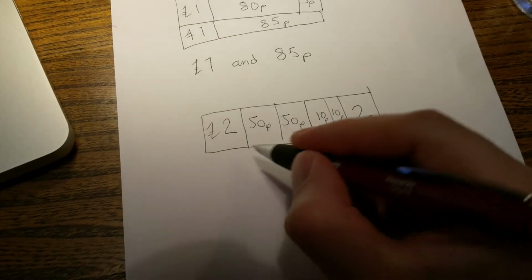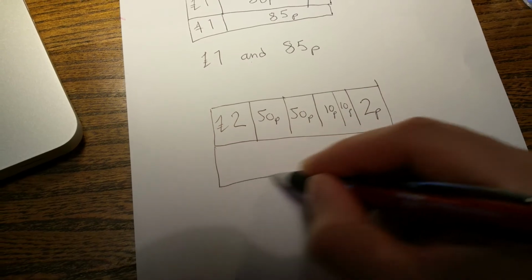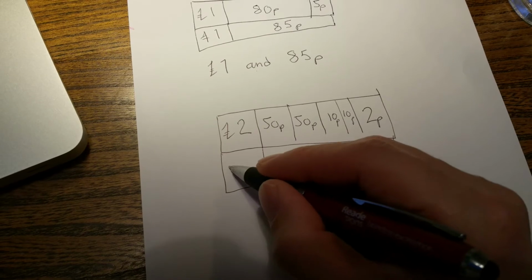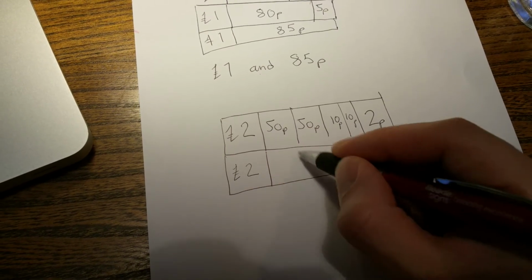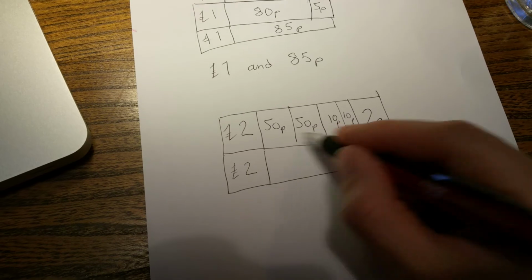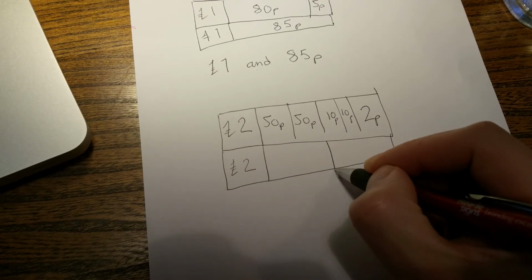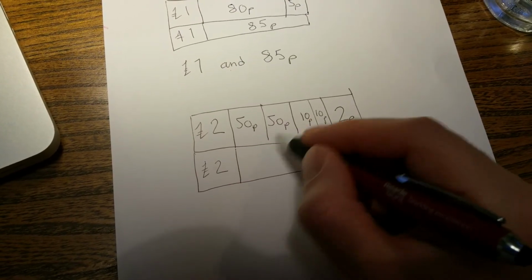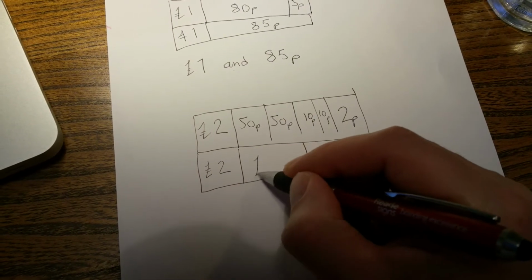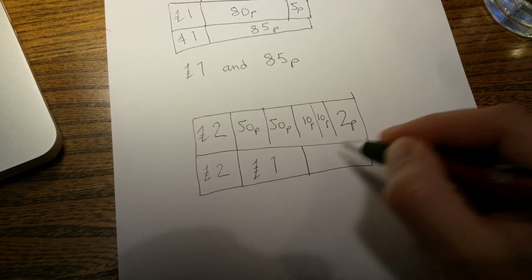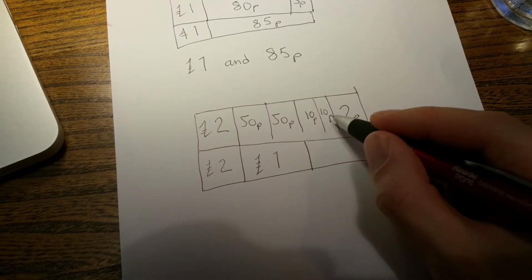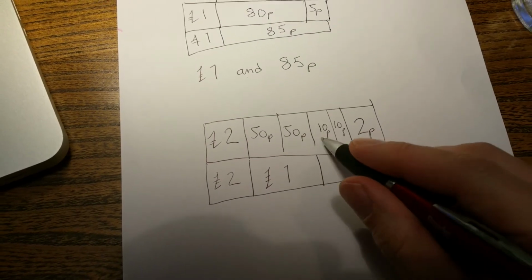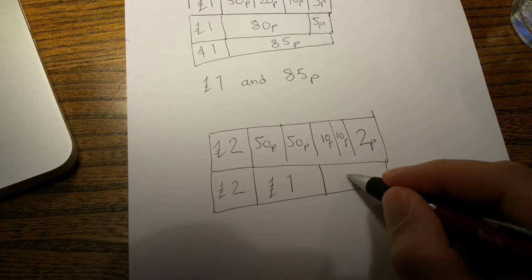So again, I'm going to add them up to see how much I've got all together. So we'll just draw another bar underneath, exactly the same length. And I'm separating my pounds and pence. So I've got £2 here. Right, now I've got 2 50p's. And I know that 2 50p's equals £1, because a pound is 100 pennies. So 50 pennies plus another 50 pennies is £1. So now I can change that to a pound. And over here I've got 10p, 10p and 2p. I'm going to add those up in one go. I'm confident I can do that. So that's 10, 20 plus 2 is 22 pence.